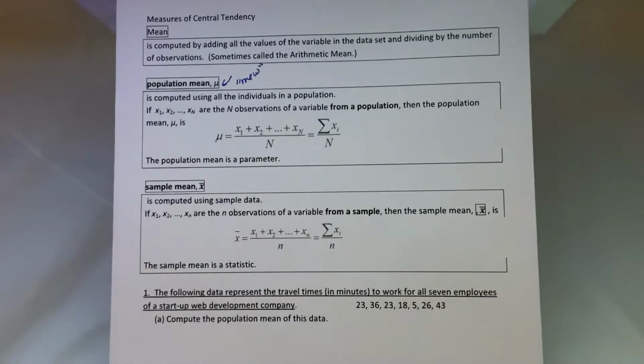This x bar is the sample mean, so if you have a certain number of numbers in your sample, you add all those together and divide by however many are in your sample. Calculated the same way.